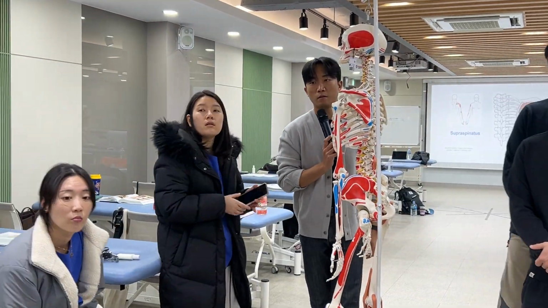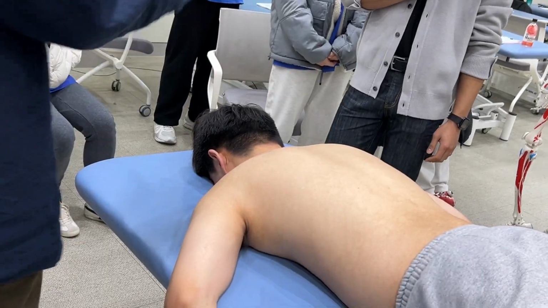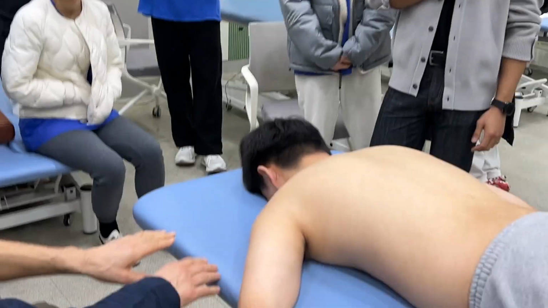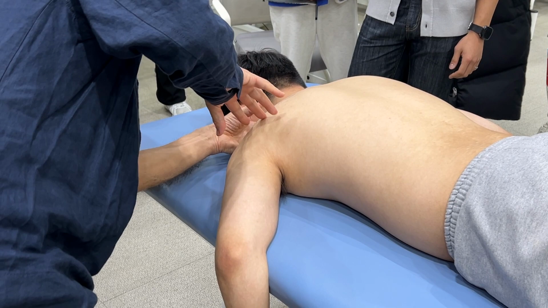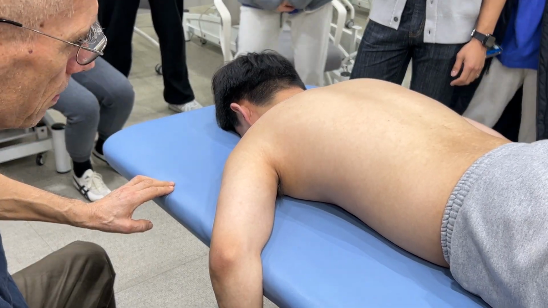May I sit? So I like to sit because I have to be deep. If I'm here, I have to make like this. I go up a little bit.